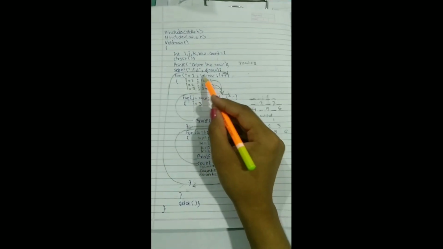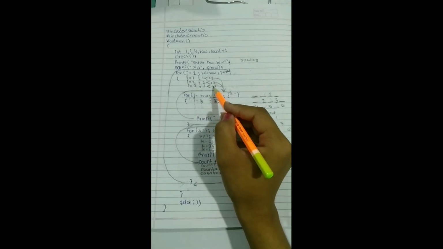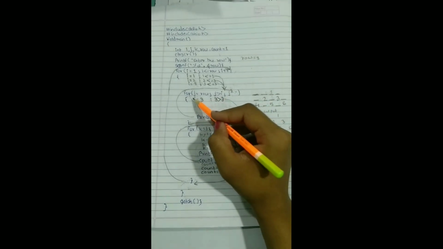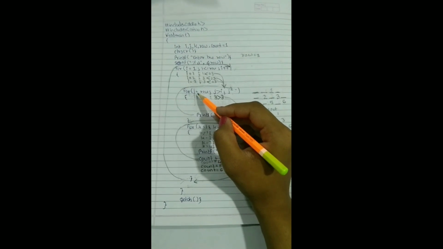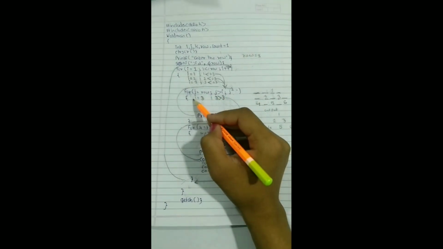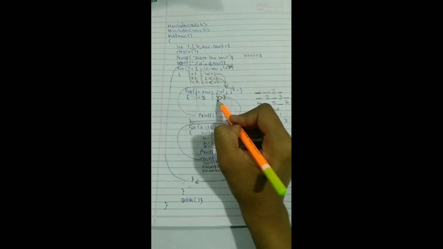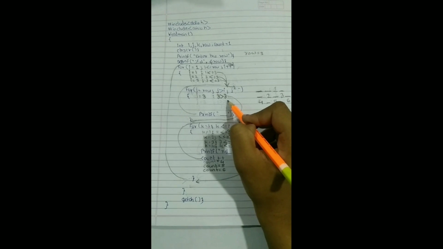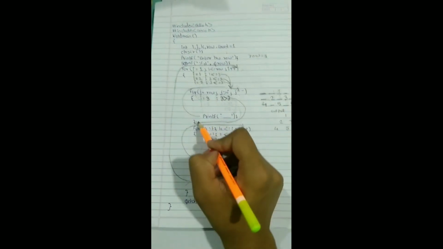Then the condition is checked: i less than or equal to 3, that is 3 less than or equal to 3. As this condition is true, it goes inside the body, and in the body a for loop is used for j is equal to row, that is j is equal to 3, and the condition is checked: j greater than i, that is 3 greater than 3. As this condition becomes false, it directly goes outside the loop.